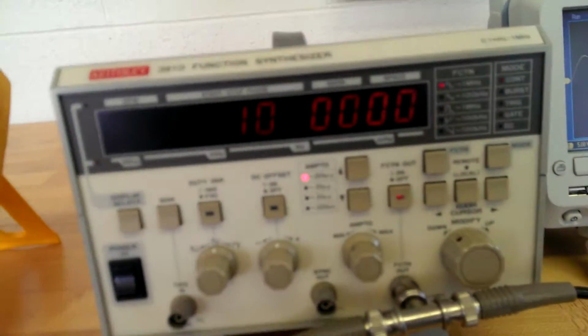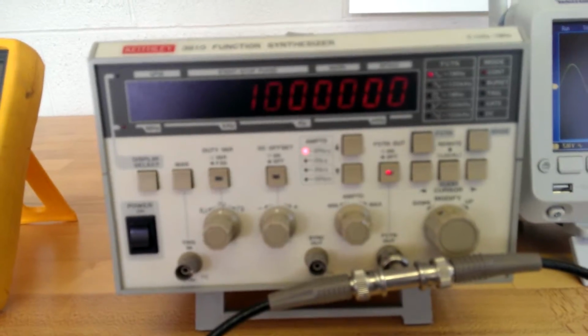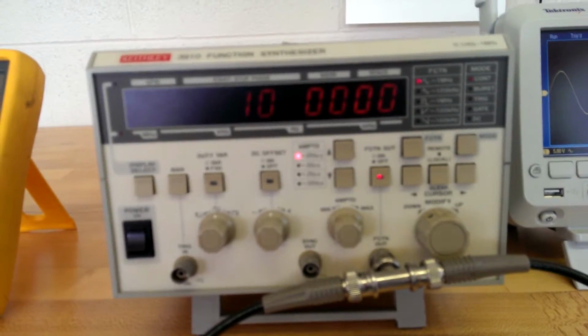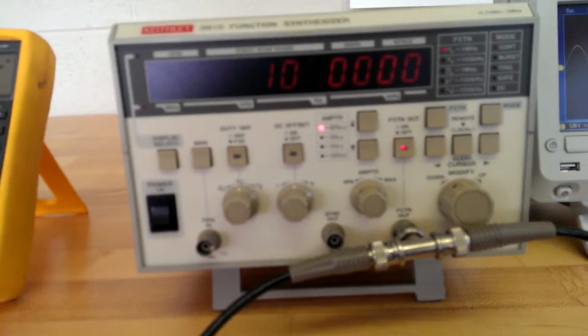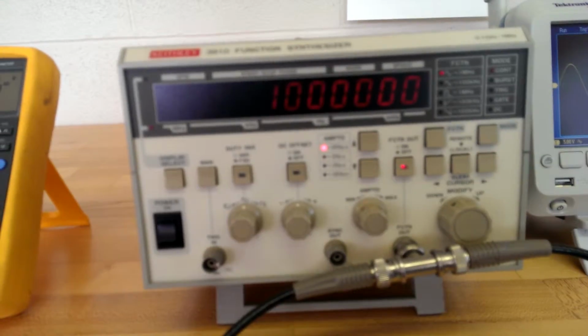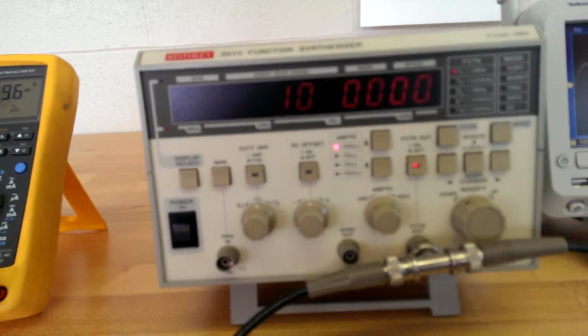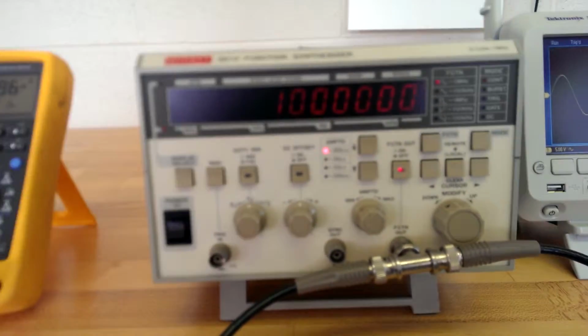Just wanted to introduce you a little bit to how to use the function generator. The name kind of gives it away: it generates functional waves, sine waves, triangular waves, square waves, and you can also set the frequency and the amplitude, as well as what's called a DC offset.